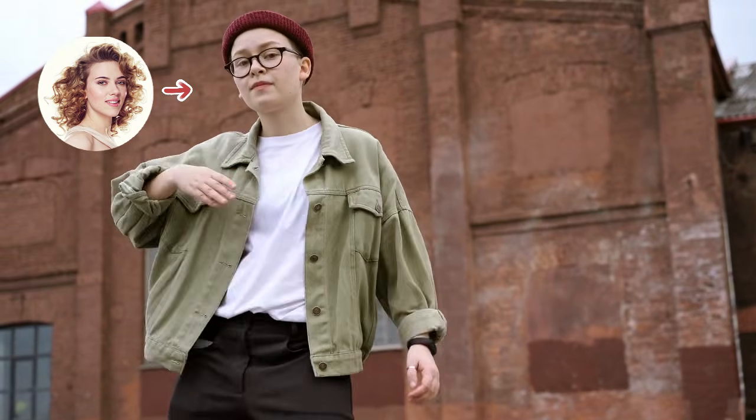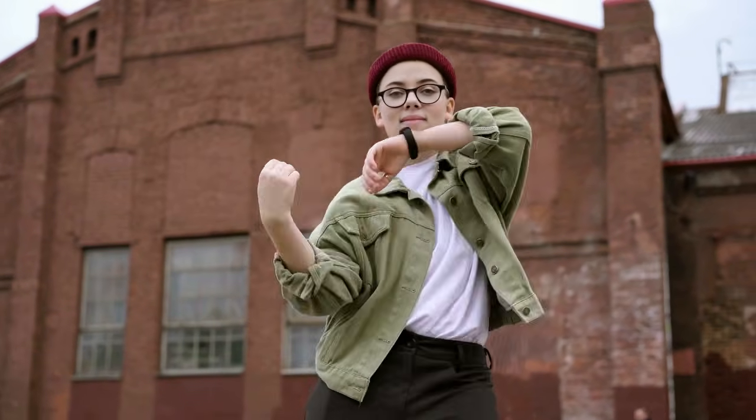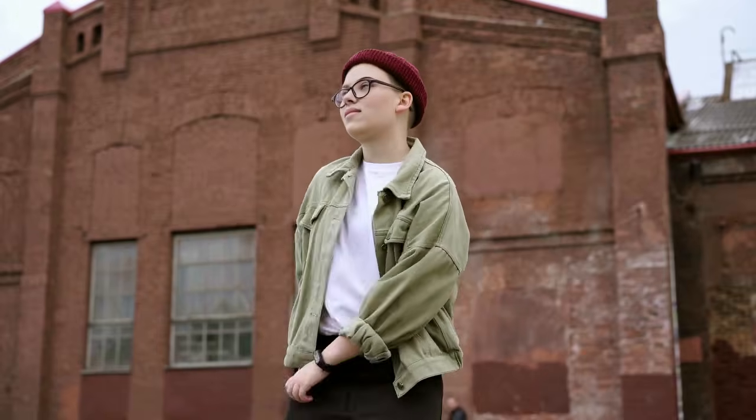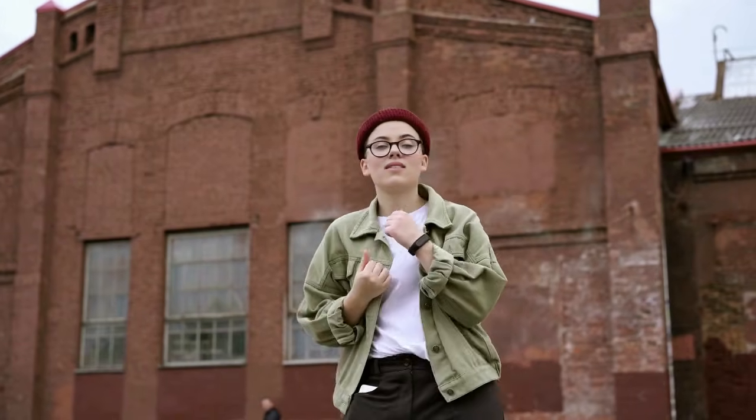There are so many AI video face swap tools now. They can be a lot of fun, and they're also surprisingly useful for content creation. But once you actually try them, you'll probably notice something. Some tools look amazing in one video, but completely fall apart in another. So, which one is actually the best?